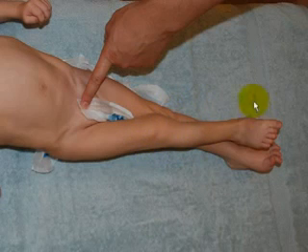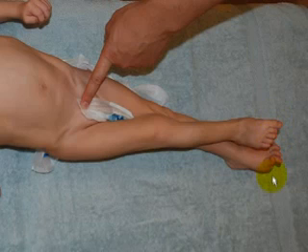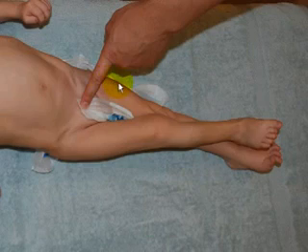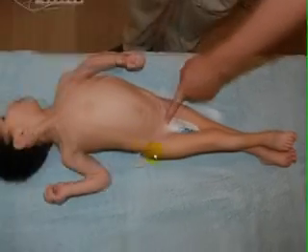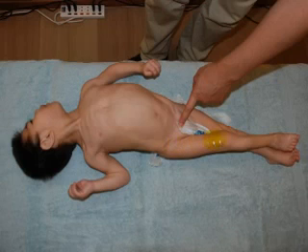Then the attempts to stretch the knee, then the attempts to mobilize the ankle, and afterwards also the suggestion of putting this child into some sort of a cast to keep the legs spread, in order to, in inverted commas, prevent the further deterioration of the position of the leg and the pelvis.